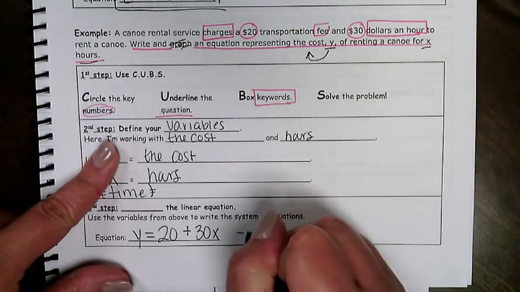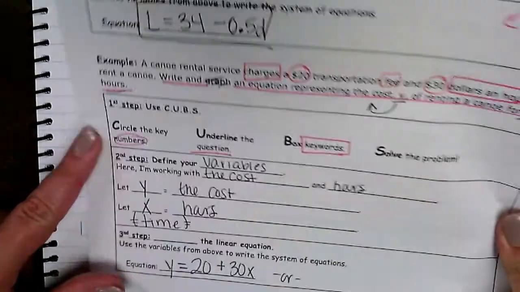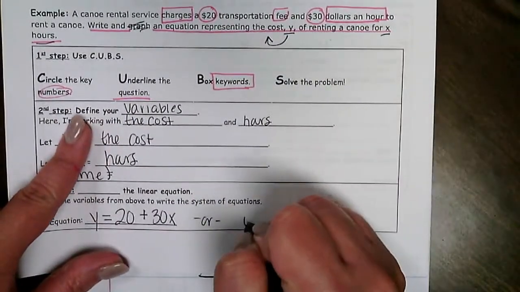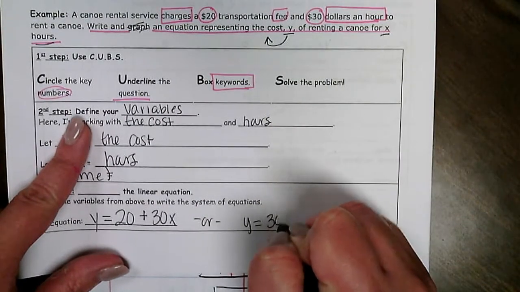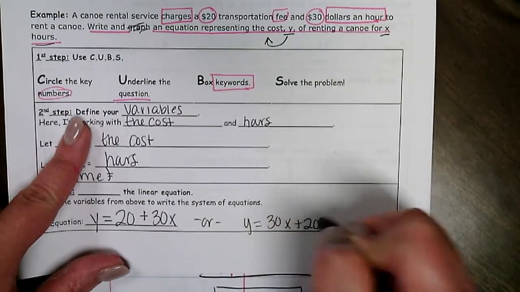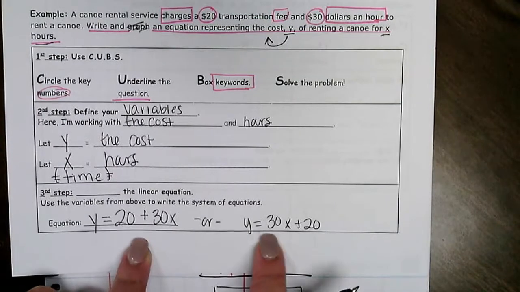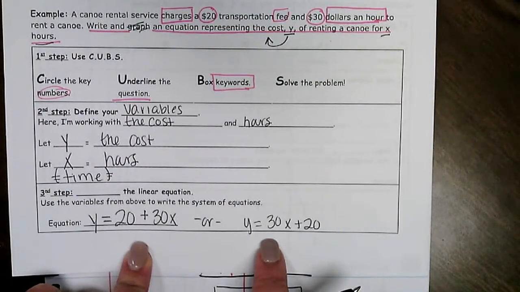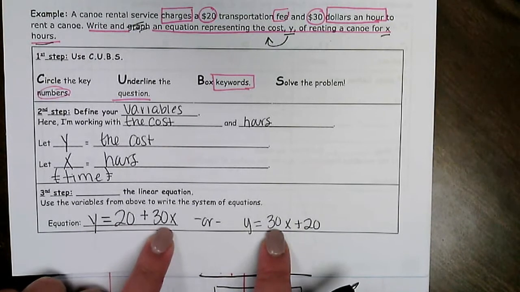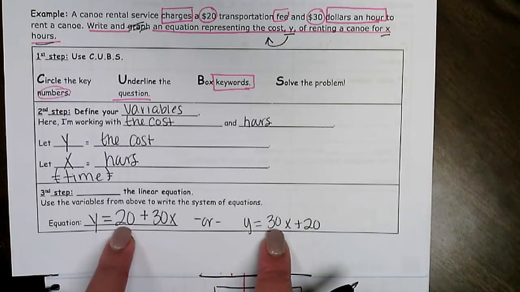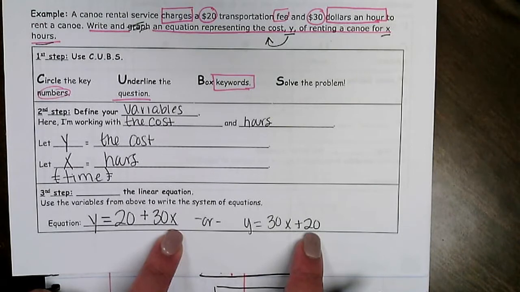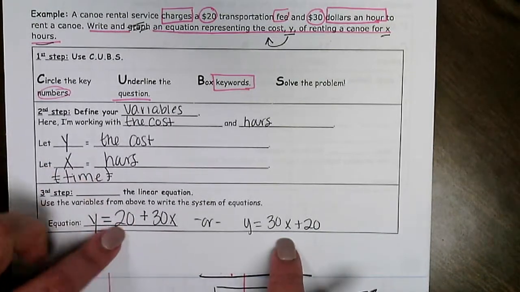You can also see it written in slope-intercept form, where y equals 30x plus 20. You can also see it like that. These two are the same. All I did was put the 30 first and then put the 20 second. Okay, but they are the same.